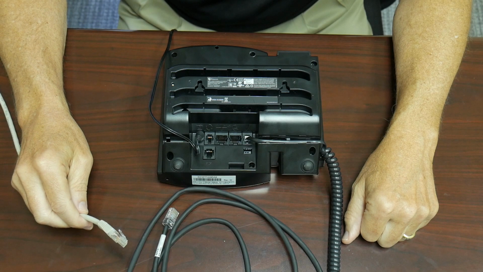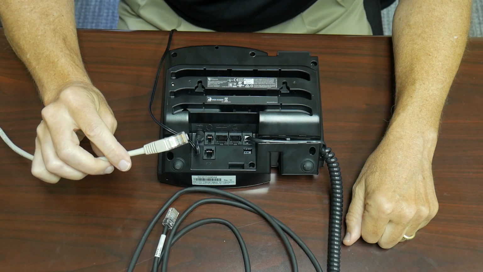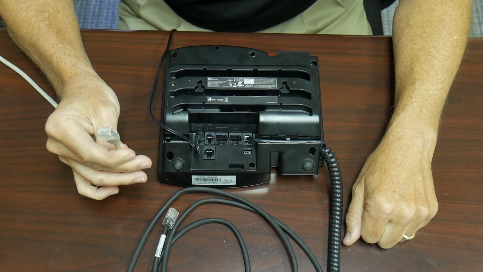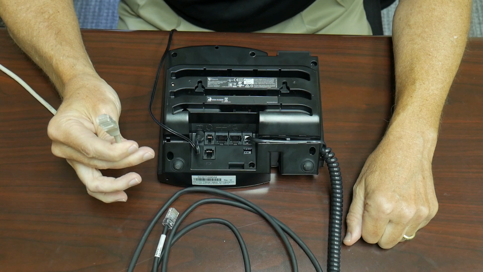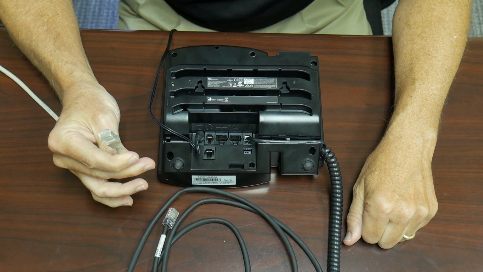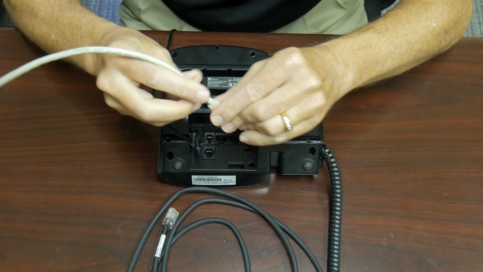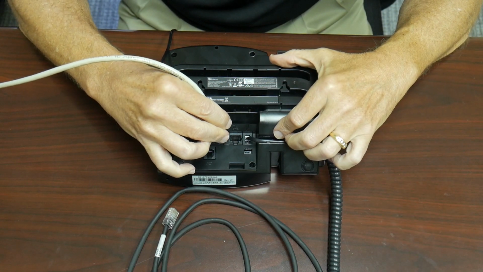We're now going to connect the internet service to the phone system. We'll take the Ethernet cable that came with your Ethernet service. This cable may be connected to your current computer system, so unplug it from your computer system, bring it over to the phone, find the two Ethernet ports on the back of the phone and plug it in.